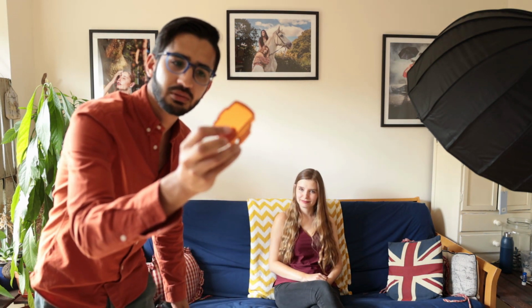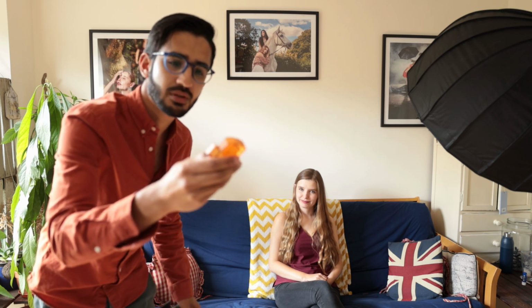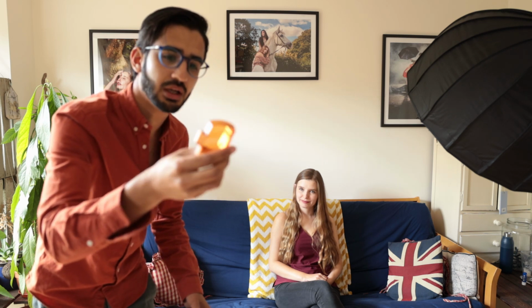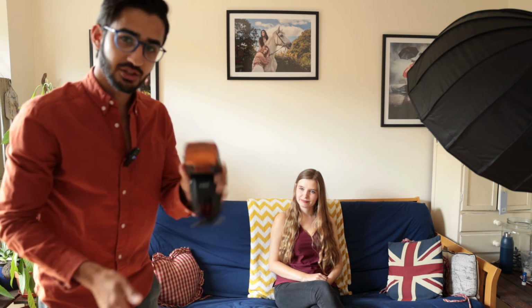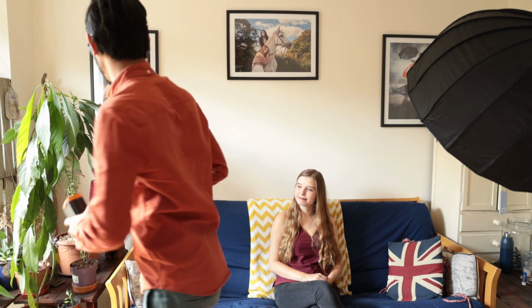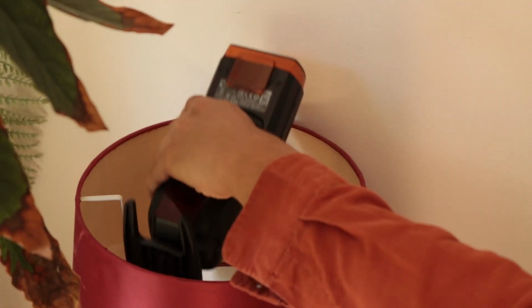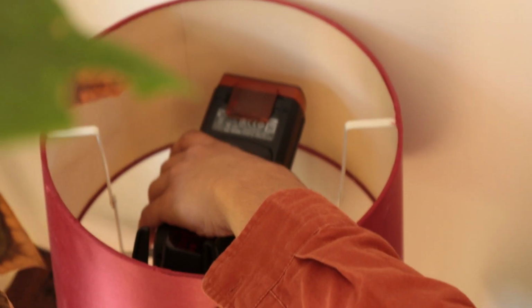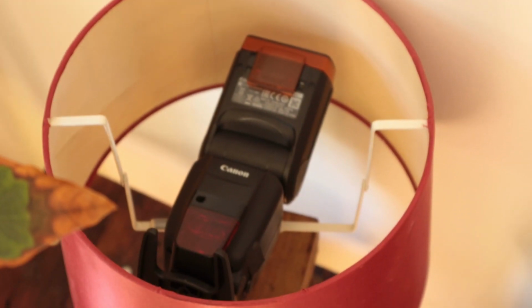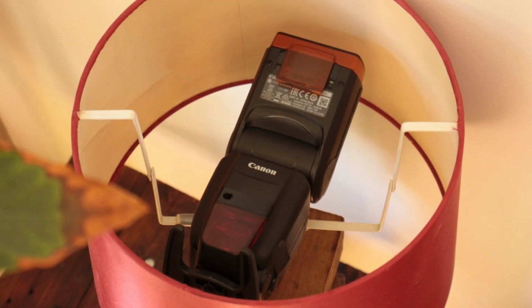I think I'll just try using one of these, as I never use them. So this is a full orange correction gel. Just clips on the front, nice and simple. And the really difficult and slightly dangerous part is balancing that physically on the socket where the bulb used to be. The lamp isn't plugged in, so there's no danger of me dying before anyone says anything.